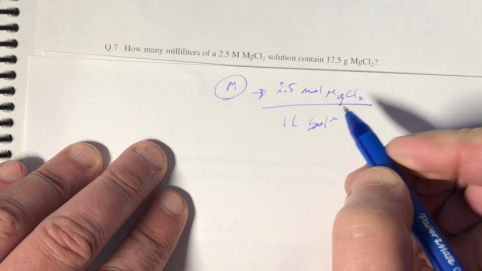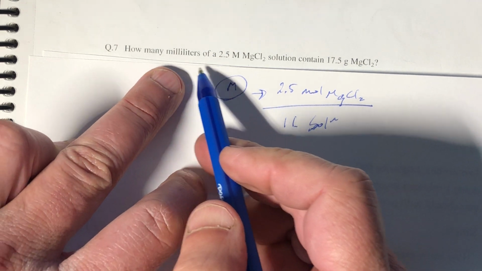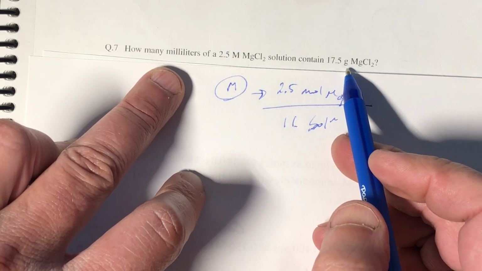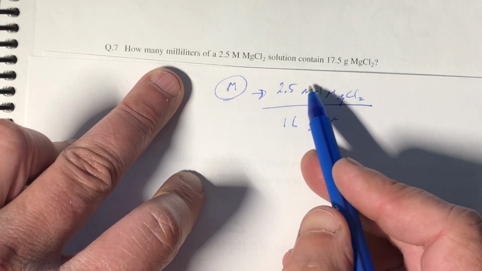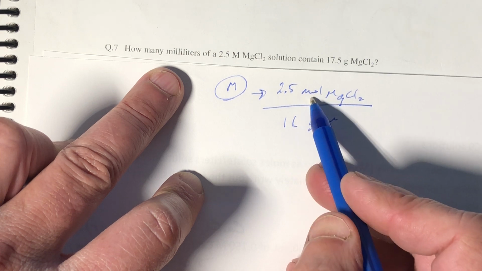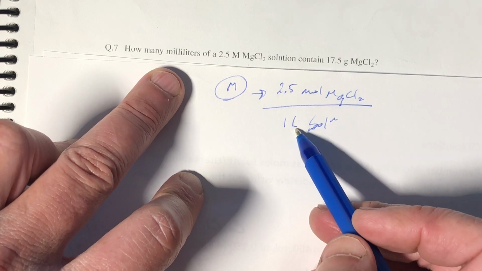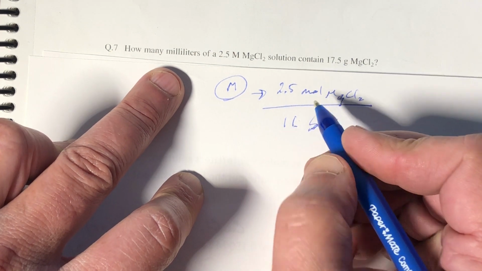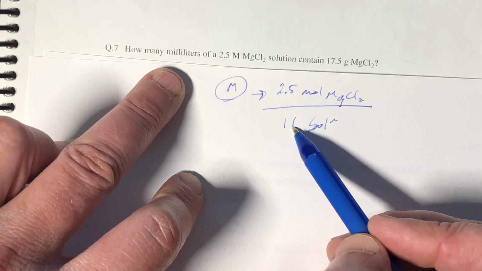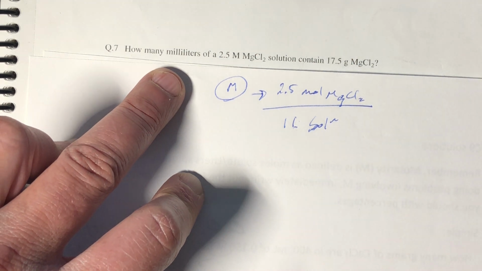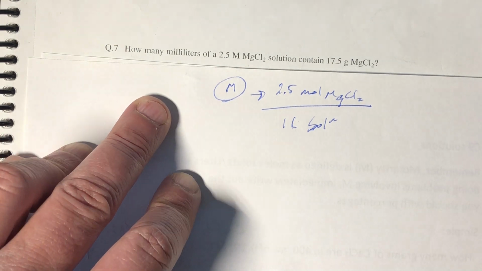And then hopefully we can put together a roadmap. So how many milliliters contain some number of grams? So our roadmap would almost certainly start with grams, end with milliliters. We have a conversion factor here that has moles and liters in it. So you have to figure out, how do I get from grams to either moles or liters? Hopefully that is fairly obvious. And then the other one would have something to do with going from liters to milliliters. Again, that's a multi-step. I suppose that'd be 3 steps for our roadmap and ultimately solution.